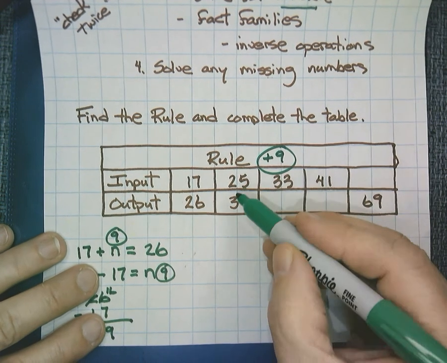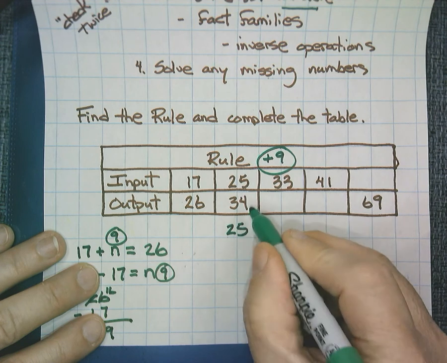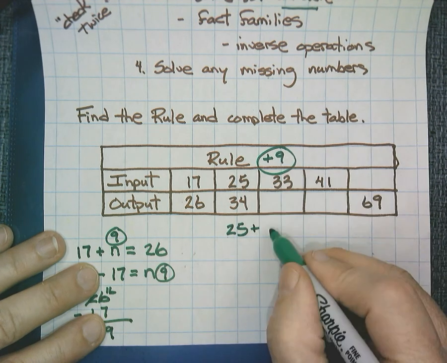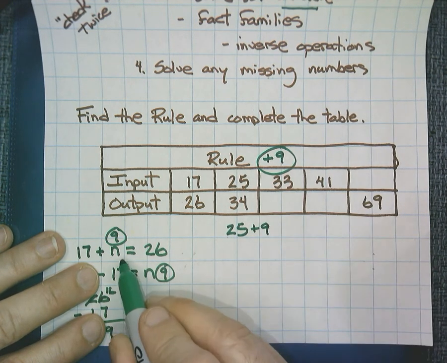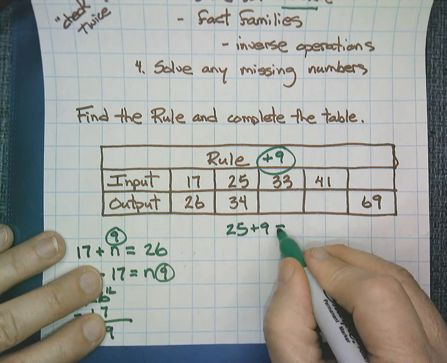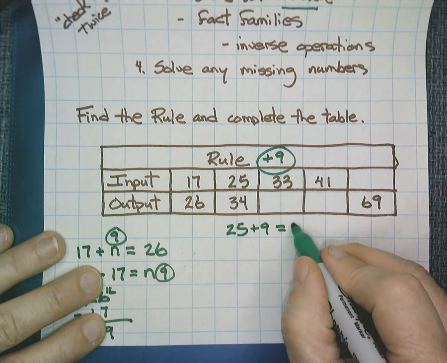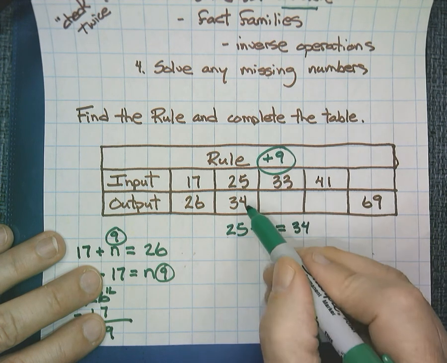I'm pretty sure this is right though. So let's check it on this one. Ready? 25 plus 9, because now we know the rule. We don't have to do the plus n anymore because we already figured out that that's going to be 9. Well, when I add 25 plus 9 using my addition strategies, it does equal 34, so we're good.